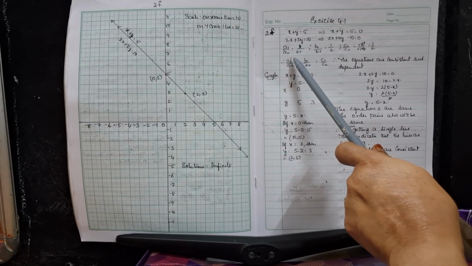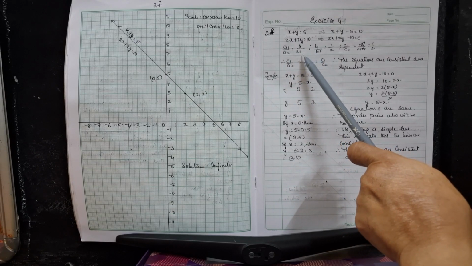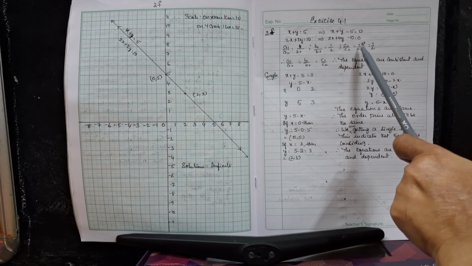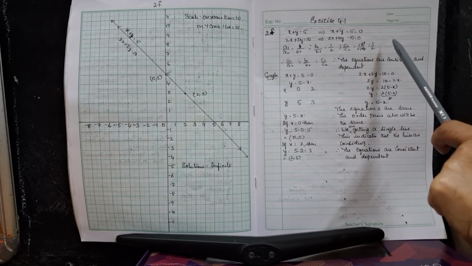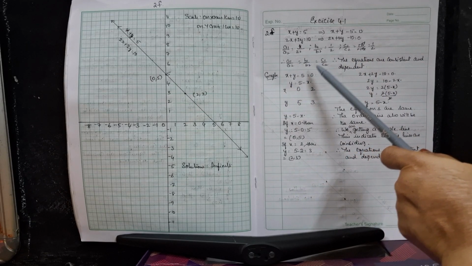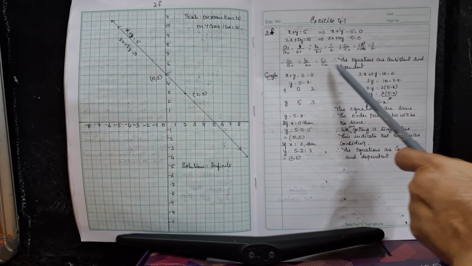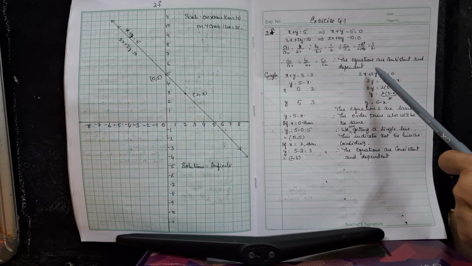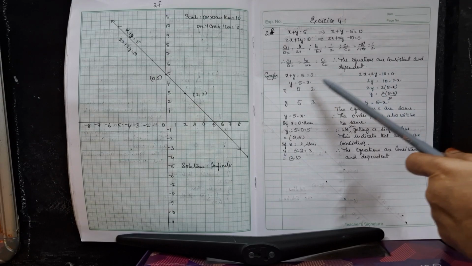So when you write a1 by a2, 1 by 2. b1 by b2, again 1 by 2. c1 by c2, minus 5 by minus 10, that is again 1 by 2. So all are equal: a1 by a2 is equal to b1 by b2 is equal to c1 by c2. So the equations are the same, again consistent and dependent.